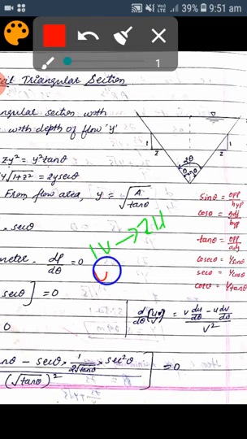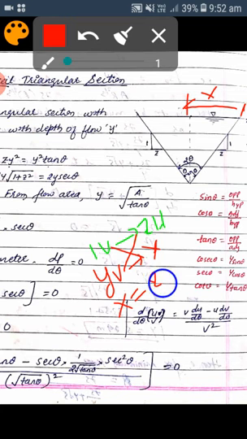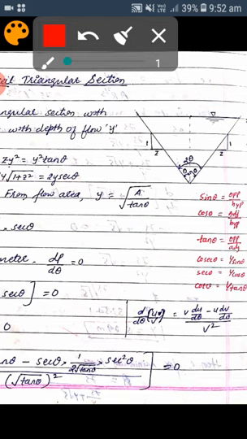So for y vertical, x is horizontal. We don't know this distance, so let us take this as x. Just cross multiply, and you will get x equal to z into y. So this one we get z into y, and this also z into y.